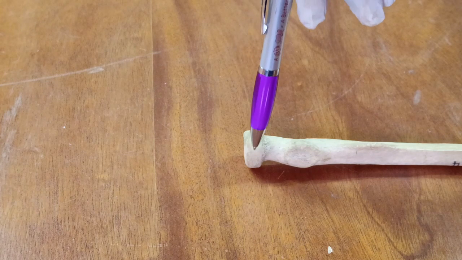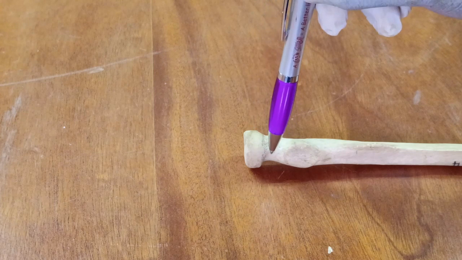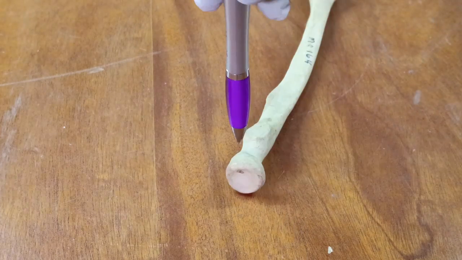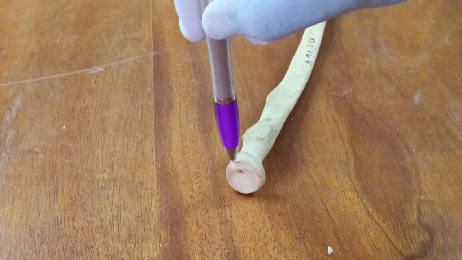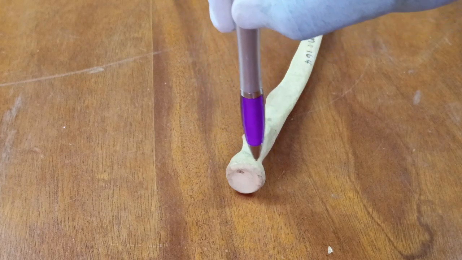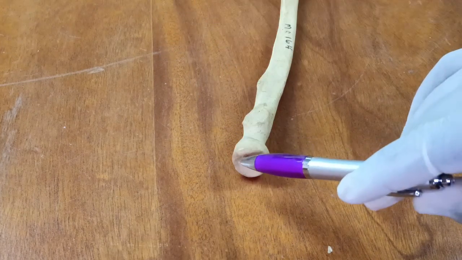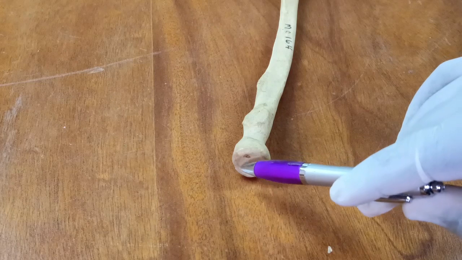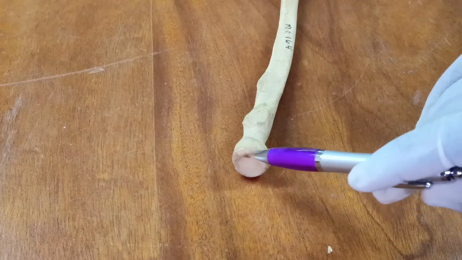The upper end has the head, the neck, and the radial tuberosity. The head of the radius is disc-like, and in living individuals, it is covered by an articular hyaline cartilage. The head of the radius articulates with the capitulum superiorly to form the humeroradial articulation.